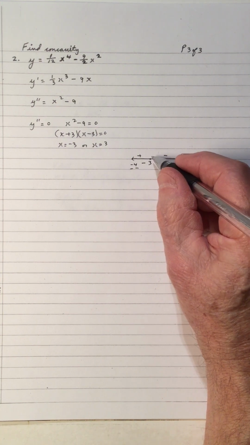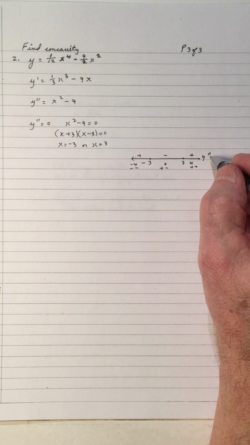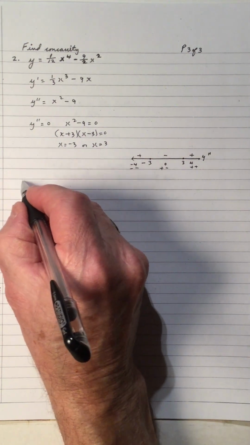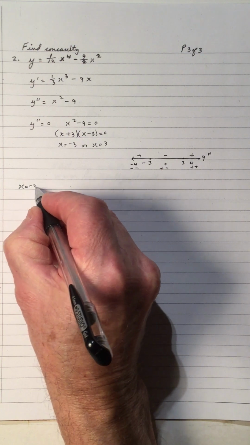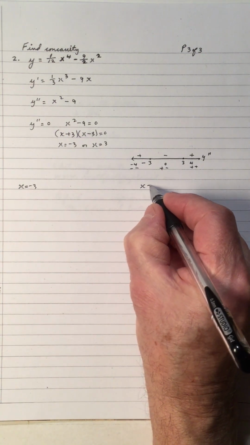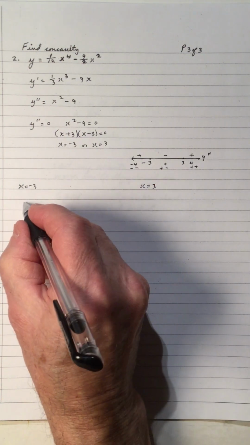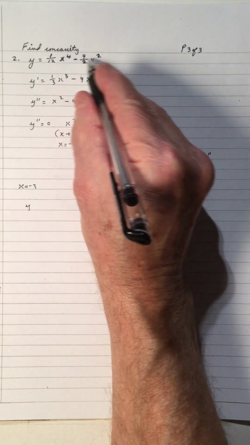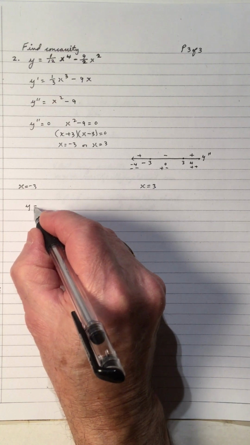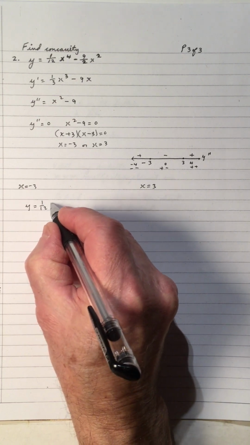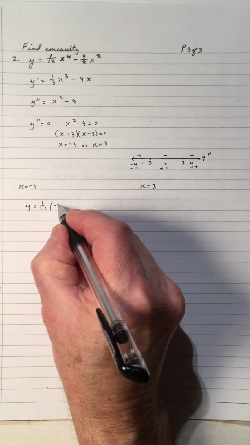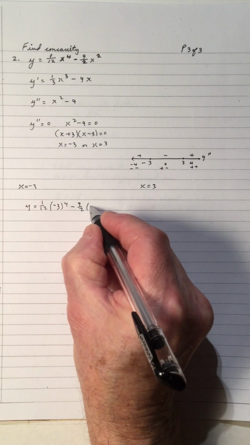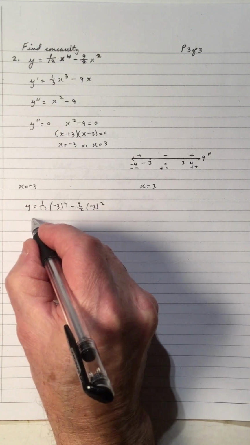So let's find these points on the graph where this is occurring. Let's do negative 3, and then we'll do a 3. We'll plug it into the x values here. So 1/12, and that's negative 3 to the 4th minus 9 over 2, negative 3 squared.